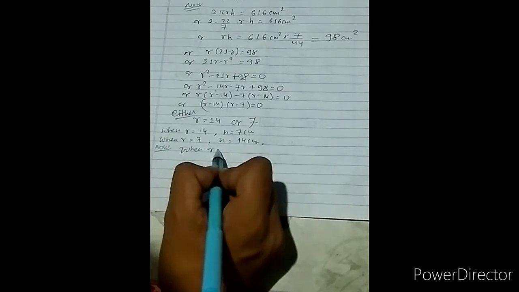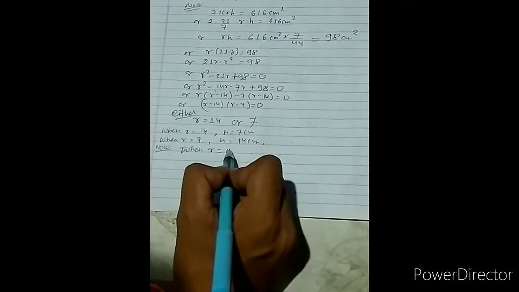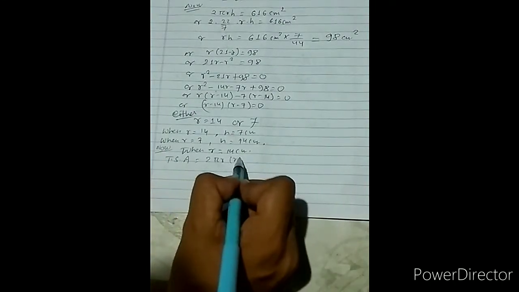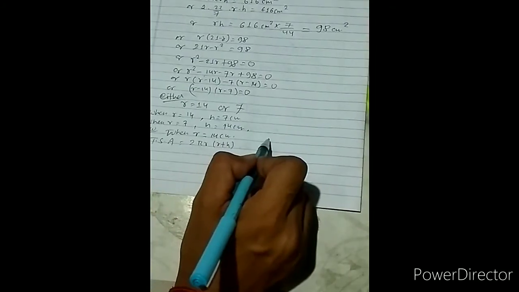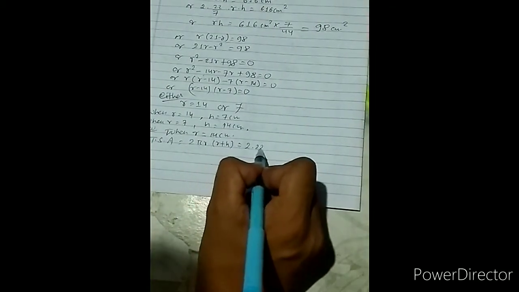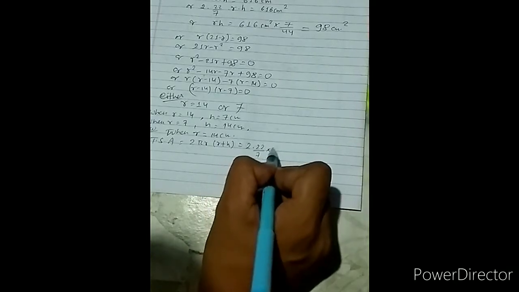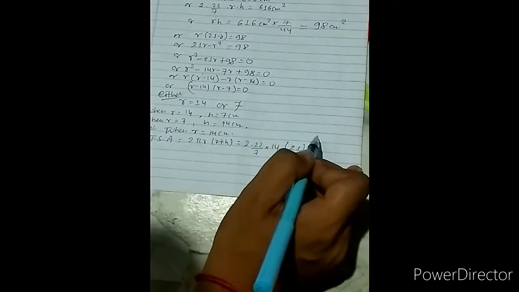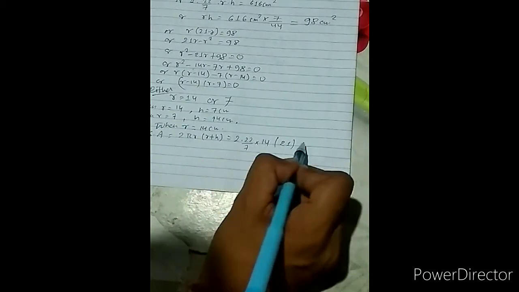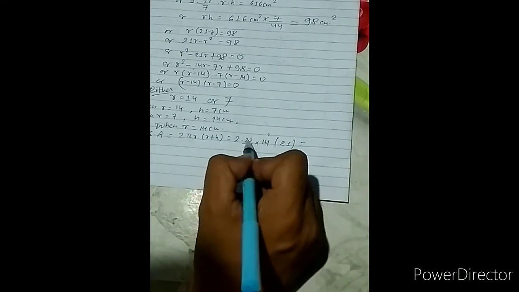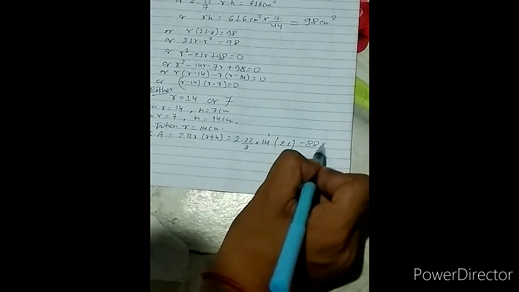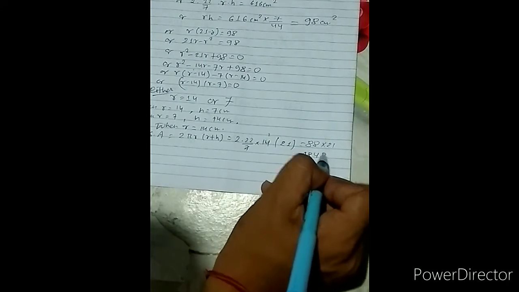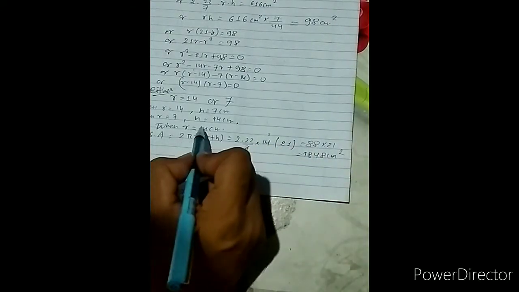When r is equals to 14 centimeter, total surface area will be 2 pi r into r plus h. 2 pi means 2 into 22 by 7, r is 14, and now in the place of r plus h directly we can write 21. 7 2 14, 88, 21, 1848 centimeter square. This is total surface area where r is 14.